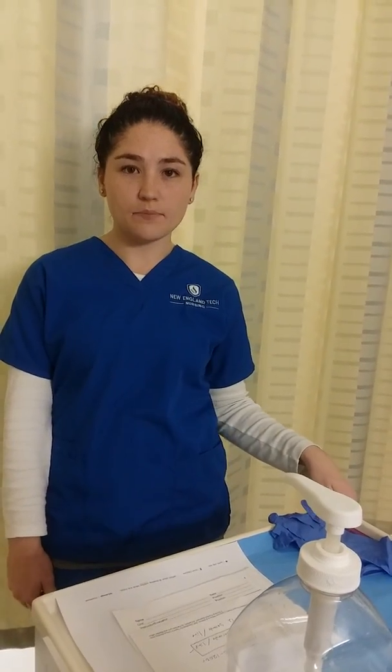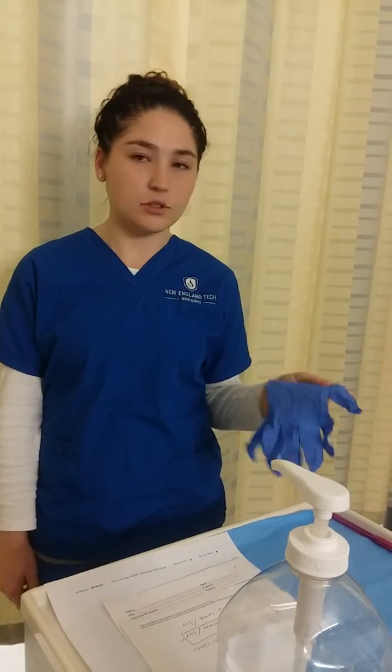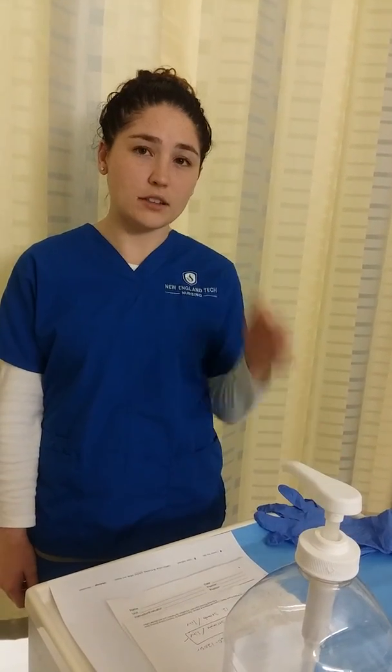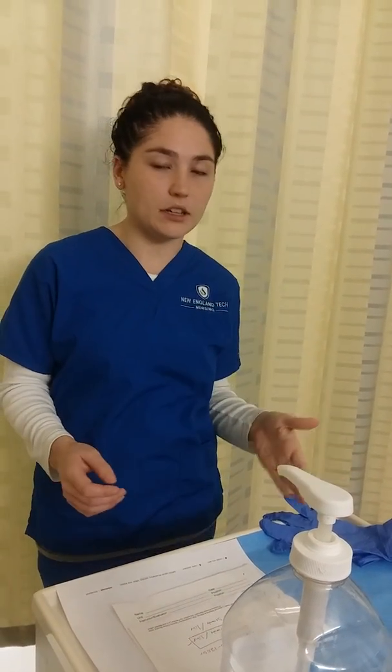Hi, I'm Savannah and I'm going to be administering medication through an IV today. The first thing I'm going to do is gather my equipment, which is some gloves and alcohol pads. The next thing I'm going to do is check my medication order to the medical record of my patient.